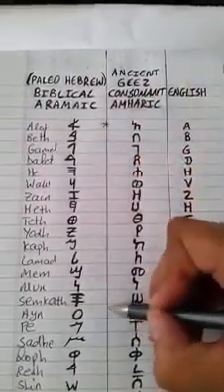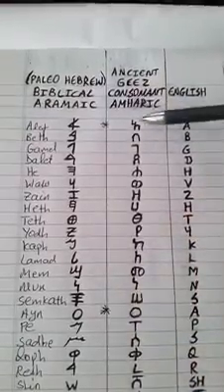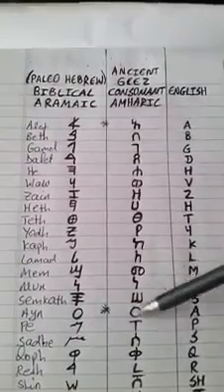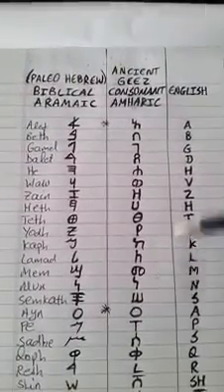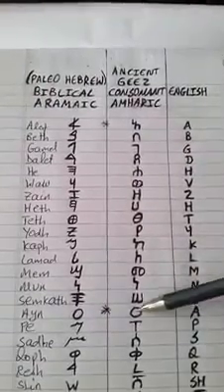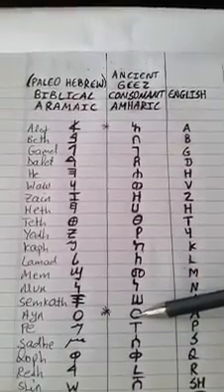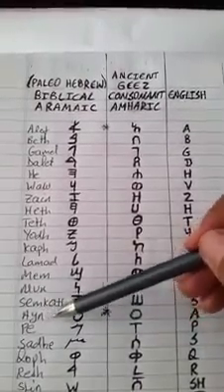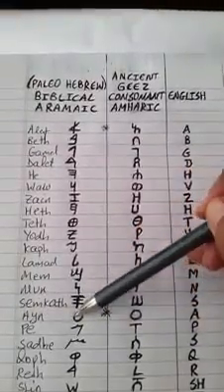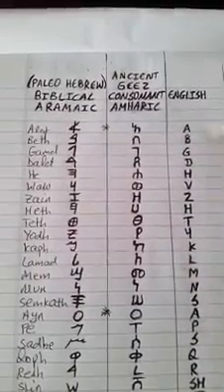In Amharic also it is represented with this A and with this A. In Amharic and Ge'ez, to differentiate this A from this A, we call this one Ainu A. Here, as you can see in Aramaic, this symbol is known as Ain, which is represented by the A sound in English.